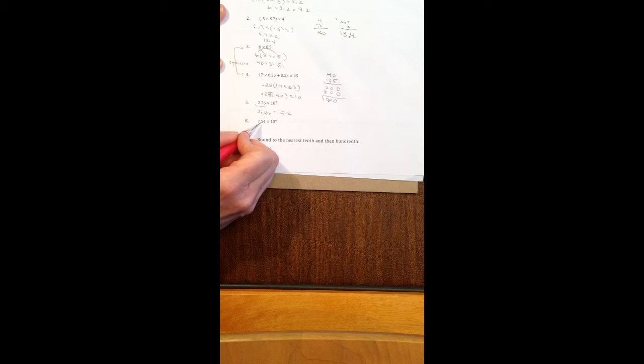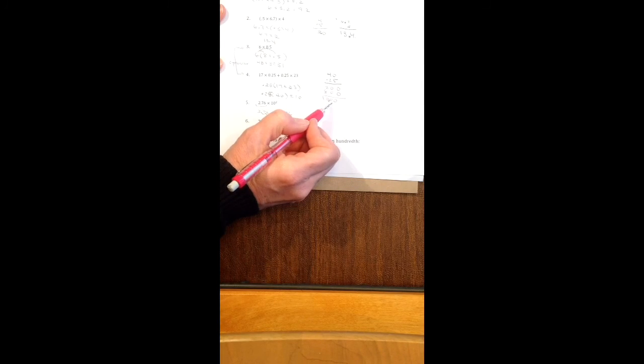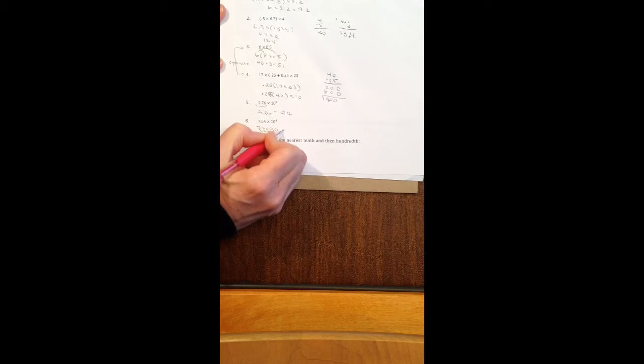The same with 7.54. I want to move it 4 digits to the right. So when I go 1, 2, 3, 4, I've got to fill these spaces in with zeros because I've just moved the decimal over here. Zeros to the left of the decimal at the end mean something. Zeros after the decimal, they don't mean anything, but before the decimal, they do. So I want to call this 75,400.